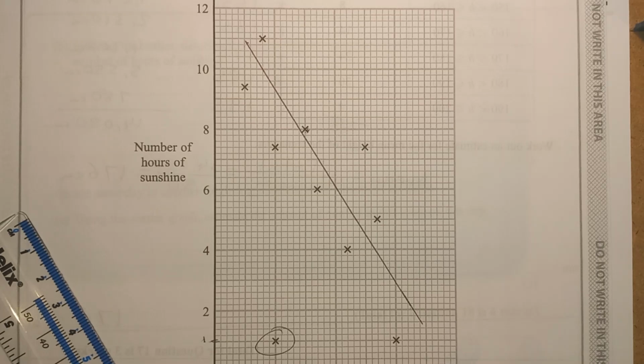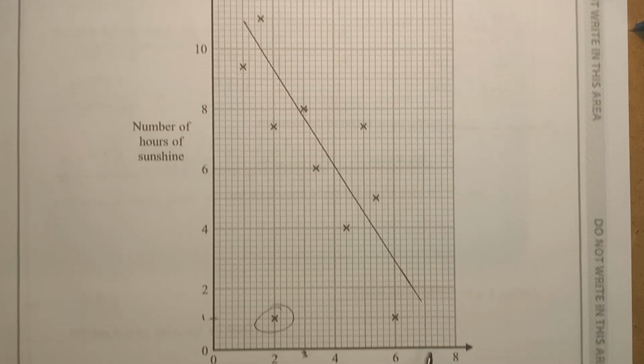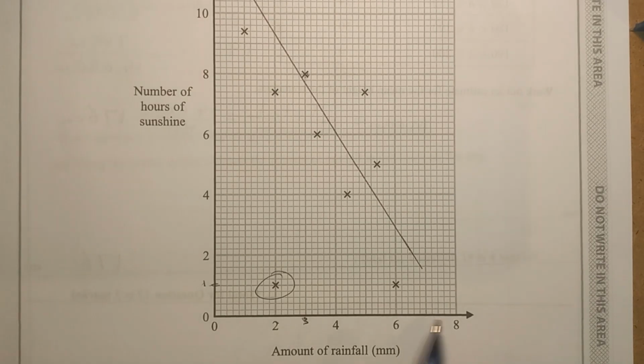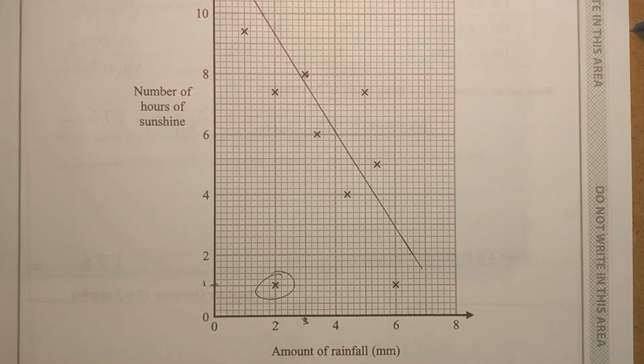Might go through some of the values, might not, doesn't matter. We want roughly the same on one side to the other. Now I can see this line is very clearly sloping down, so that means we've got a negative correlation. As my x values are increasing, going up, my y values are decreasing, coming down.